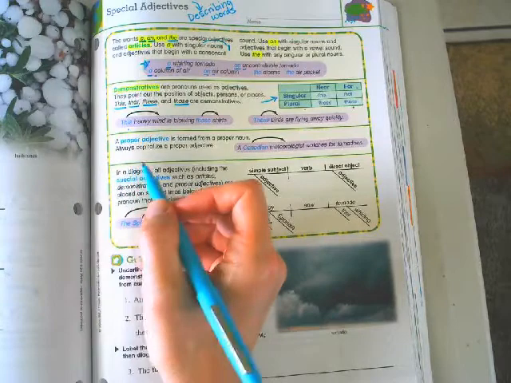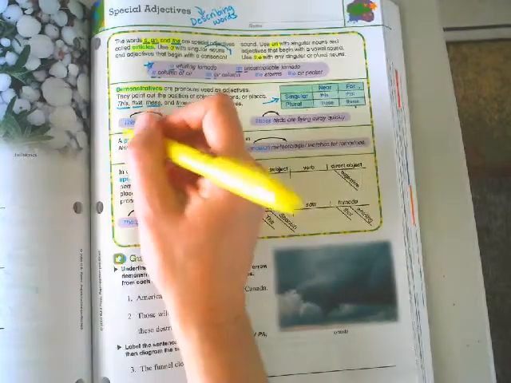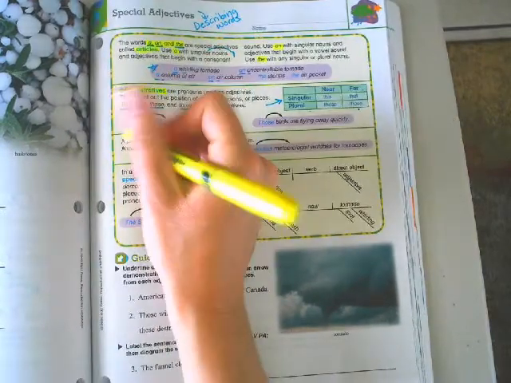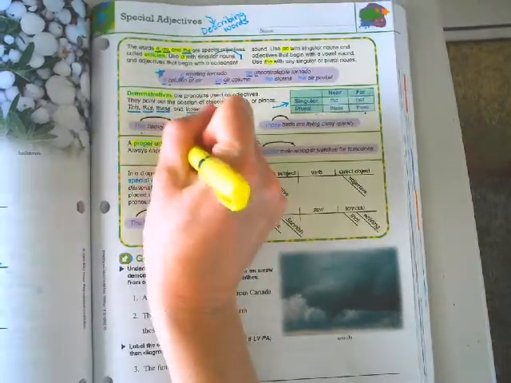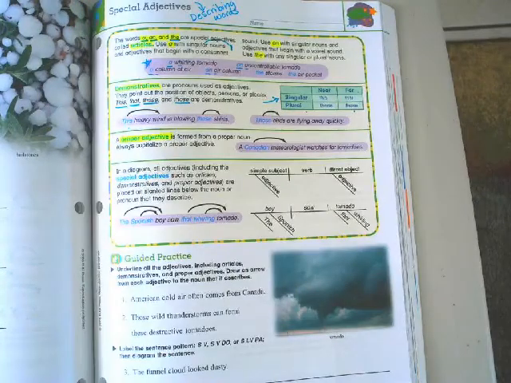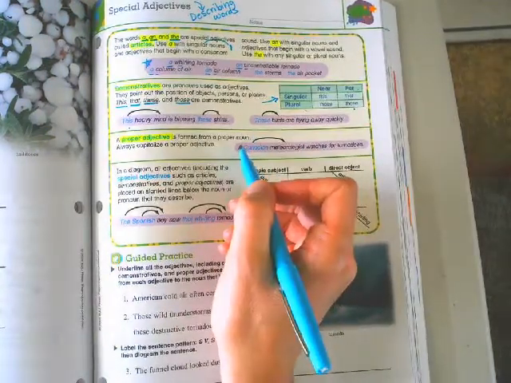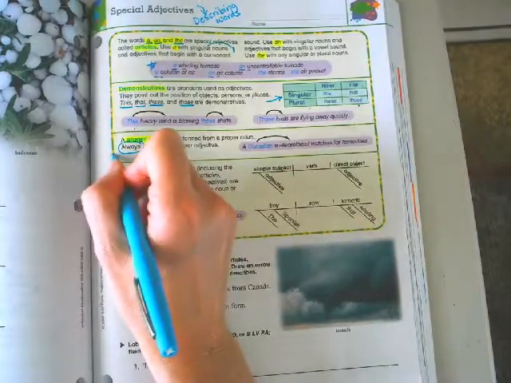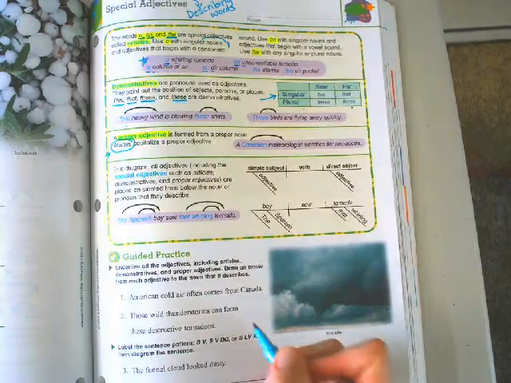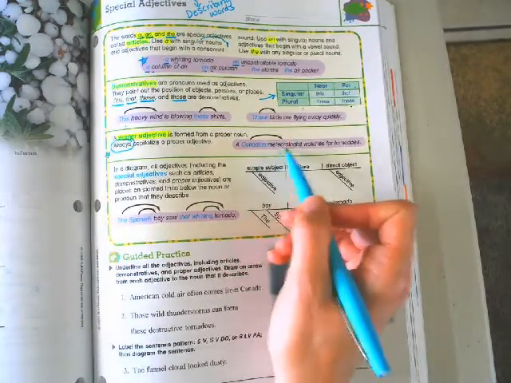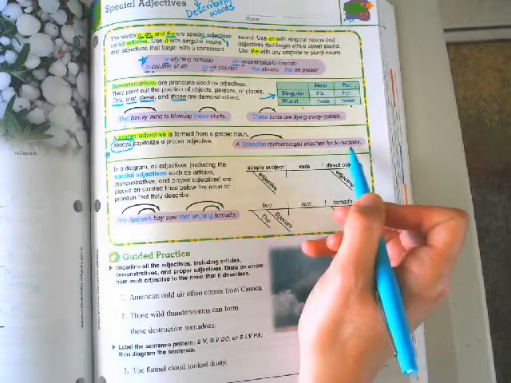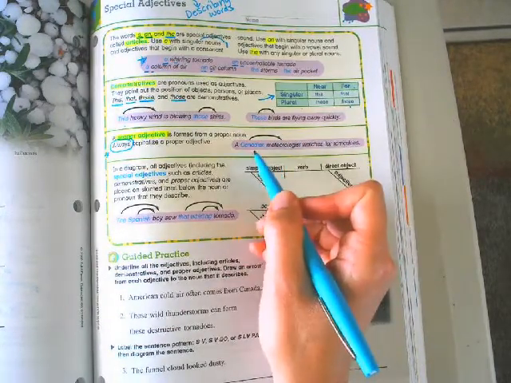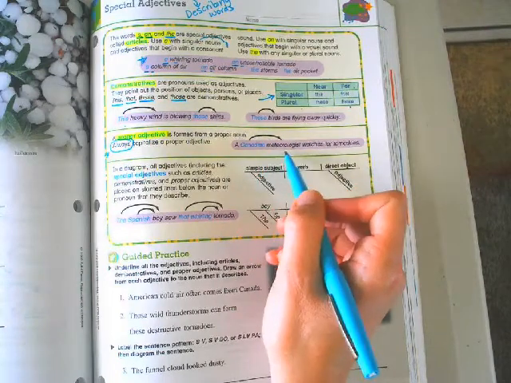All right, next one. Proper adjective is formed from a proper noun. Always capitalize a proper adjective. For example, a Canadian meteorologist watches for tornadoes. Canadian is the proper adjective and it's describing the meteorologist.